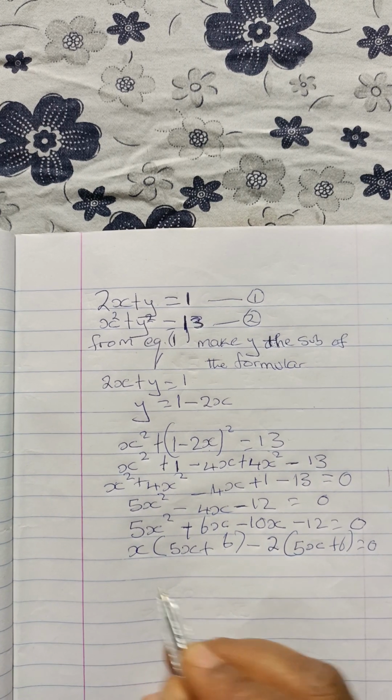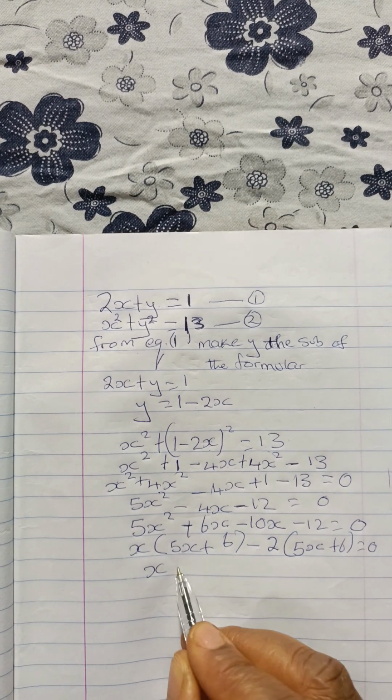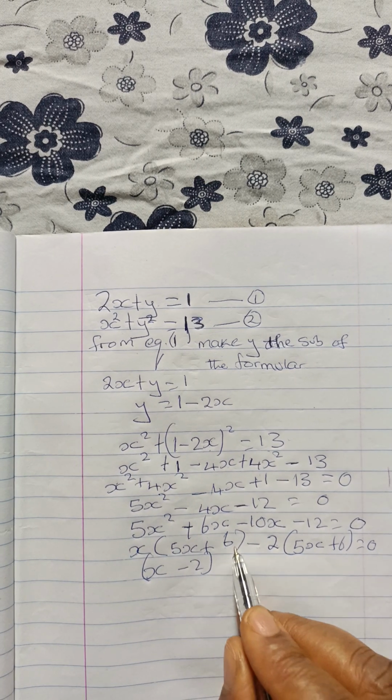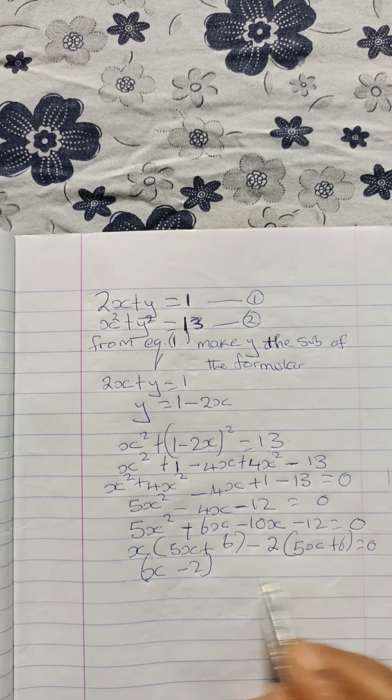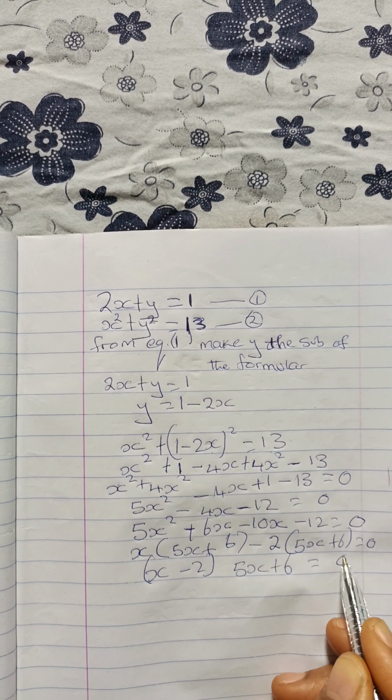So since we've gotten this, it means x minus 2 in a bracket and 5x plus 6 in a bracket equal to 0.